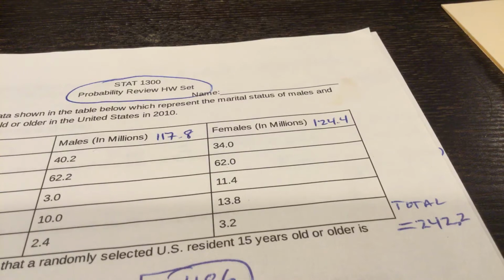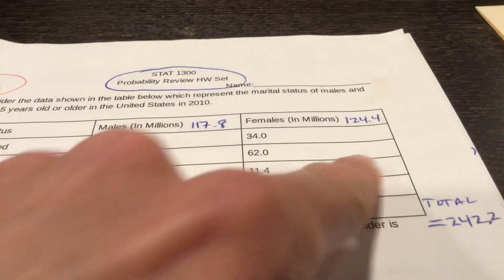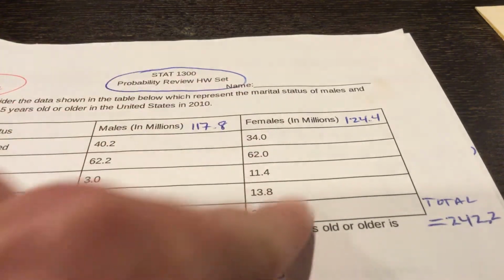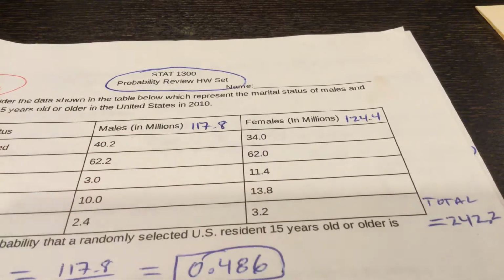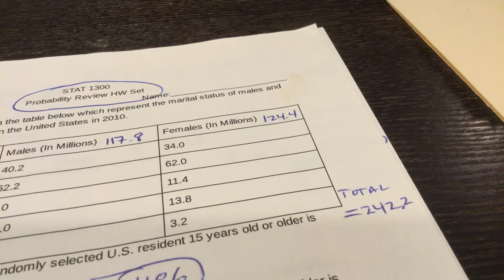It's 117.8. Females in millions. So like on number 1, notice how I give you a bunch of numbers, you're going to want to add them up. You might want to add up also, so these are the columns, males, females. You might want to add up the different rows. Up to you. In total, 242.2 million individuals 15 years or older in 2010.